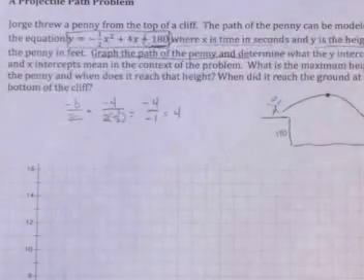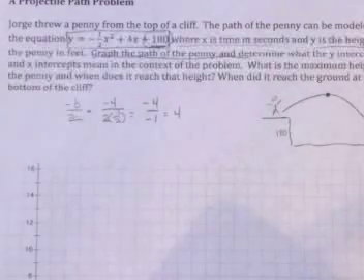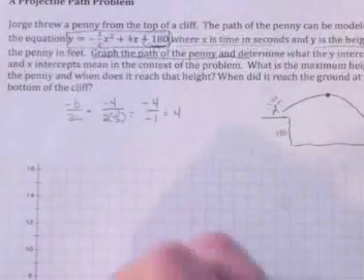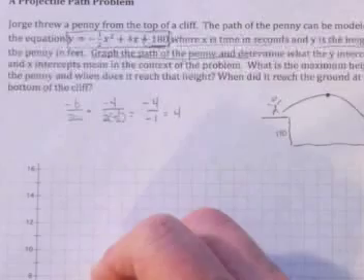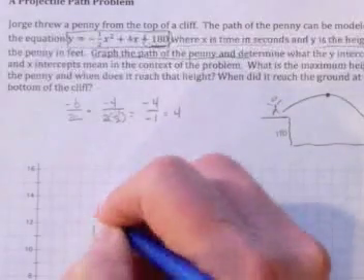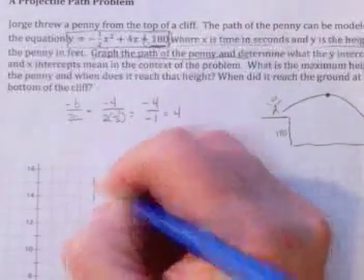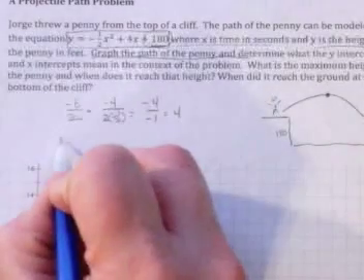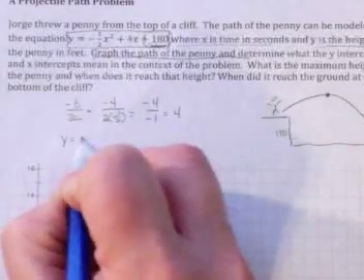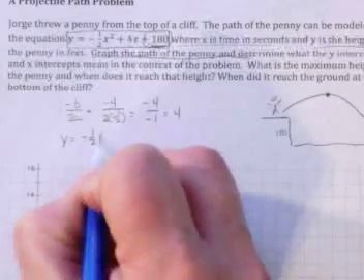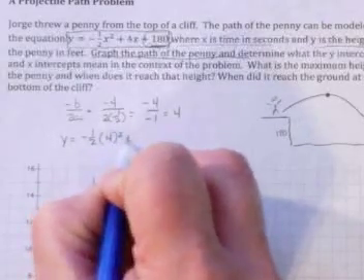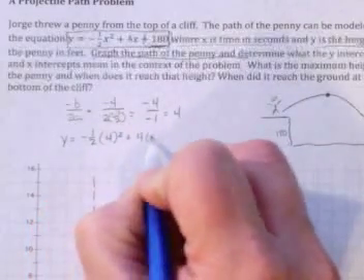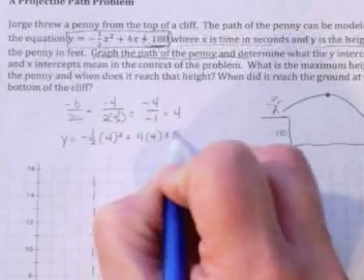So I know 4 is my axis. The equation of my axis of symmetry is x equals 4. 4 is also the x value of my vertex. So to find the vertex, we would go ahead and substitute 4 into the equation. We'd have -1/2 times 4 squared plus 4 times 4 plus 180.